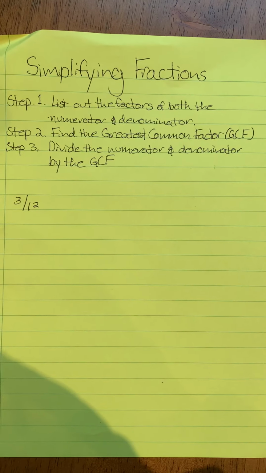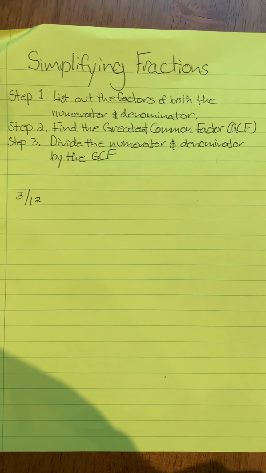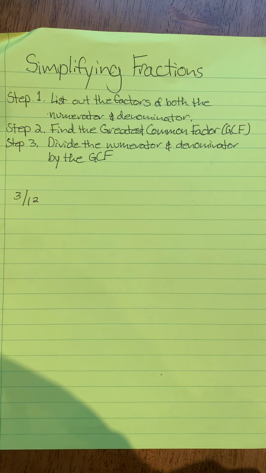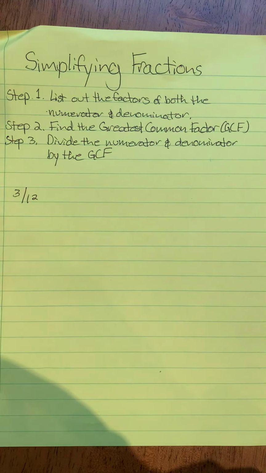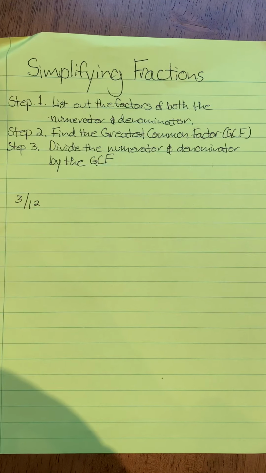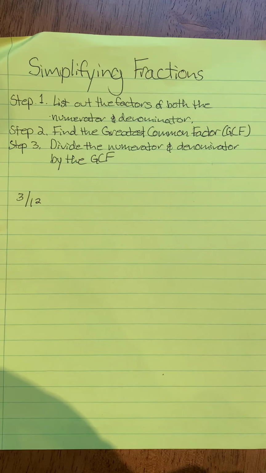Last week we were working with the least common denominator for multiplying fractions. This week for simplifying fractions, we're finding the greatest common factor. And then we're going to divide the numerator and denominator by the greatest common factor.